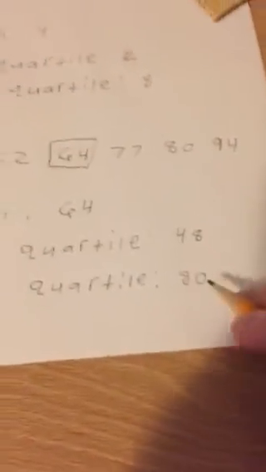Okay, so in my information here, my median is 64, my lower quartile is 48, and my upper quartile is 80. In this problem, it gives us the data set, and it's asking what is the upper quartile. If we look back, we calculated it and found that the upper quartile was 80. So we type in 80, then we submit our answer.